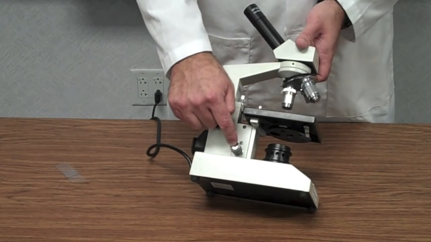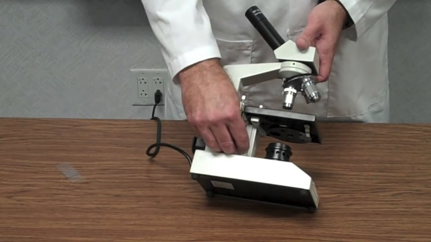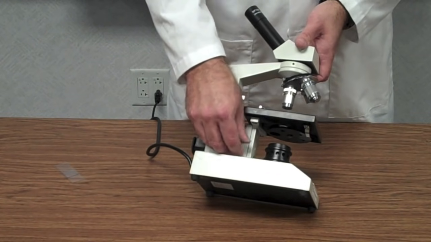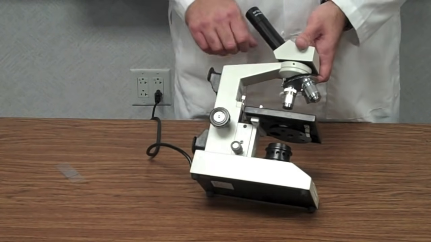Here is the fine adjustment knob. The fine adjustment knob is used for that real sharp focusing to get your image real clear. Use the fine adjustment knob.